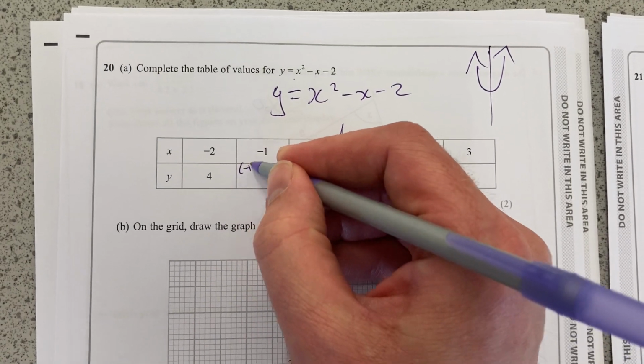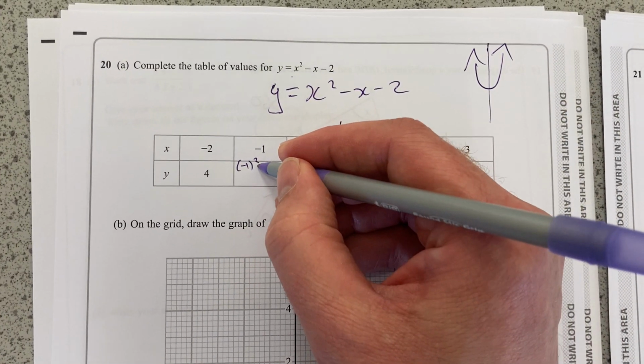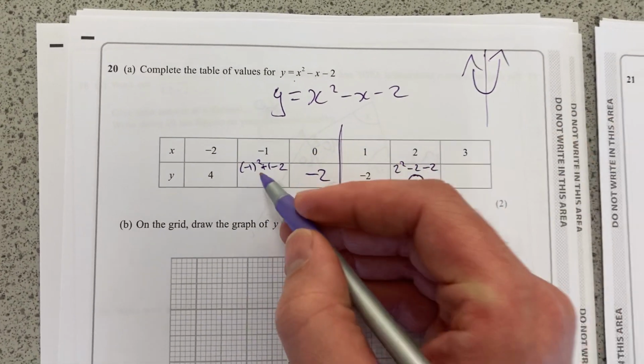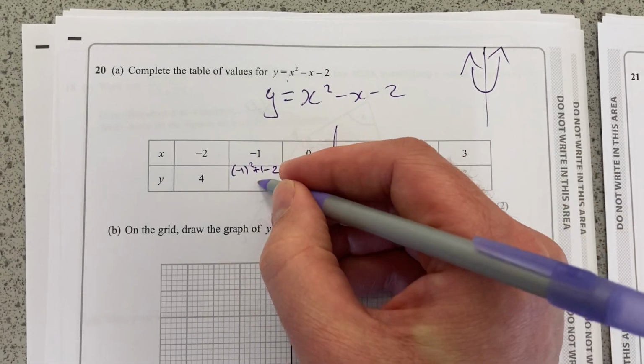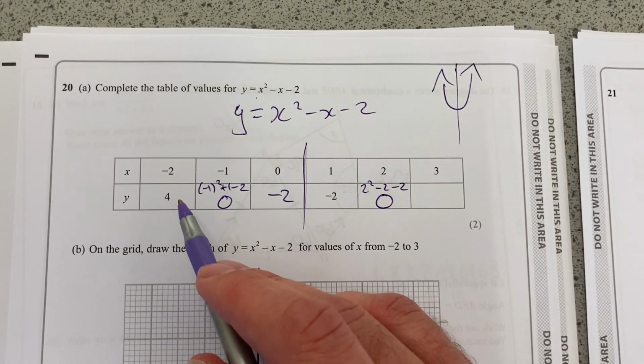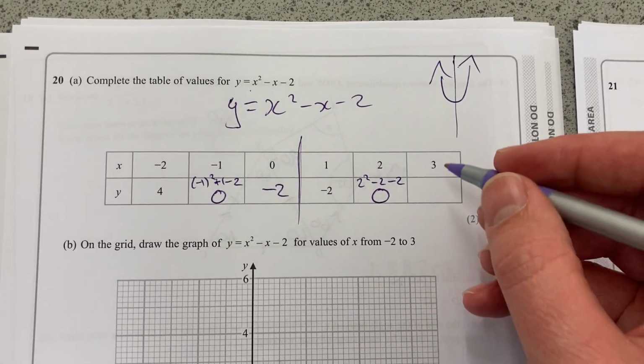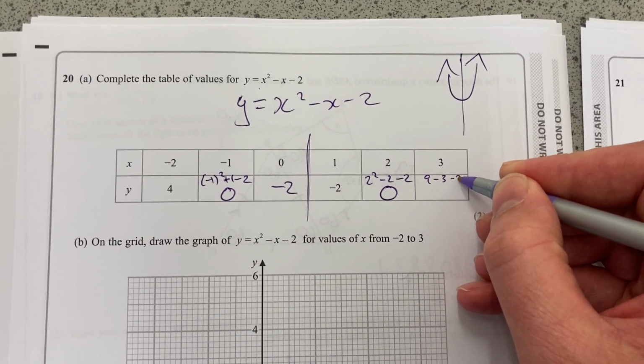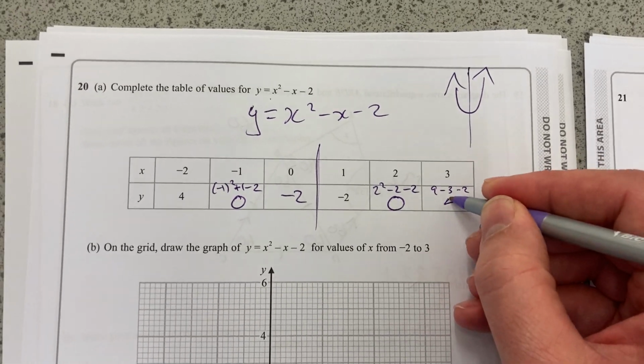Then here, minus 1 squared plus 1 minus 2. 1 plus 1 is 2. 2 minus 2 is 0. So that's why we're expecting it to reflect. And then I'm expecting to have 4 here, but let's just check. 9 minus 3 minus 2. 9 minus 5 is 4.